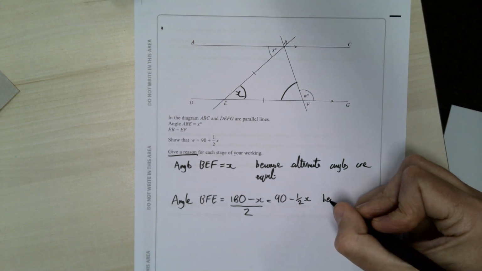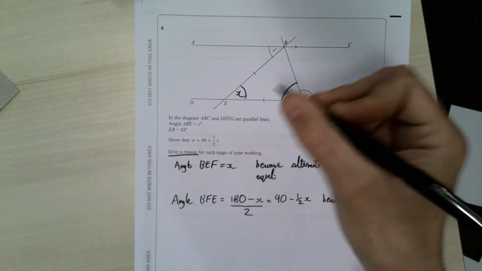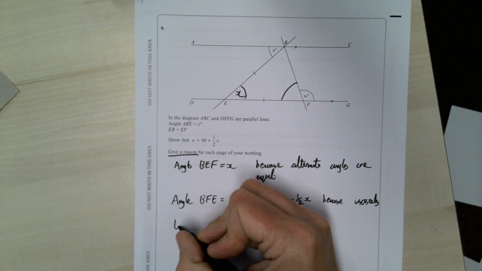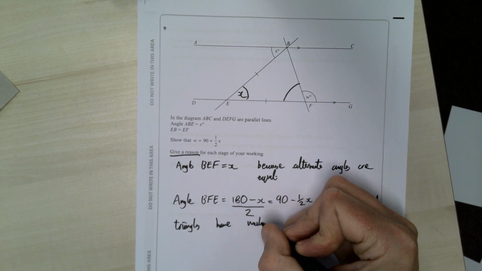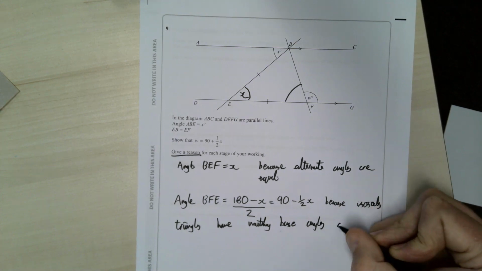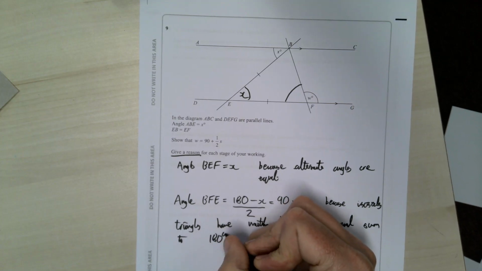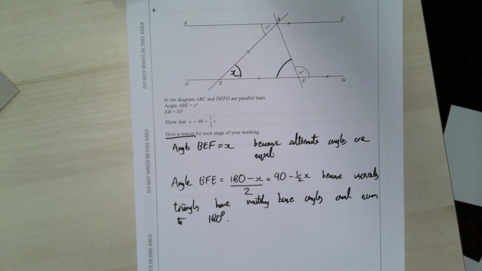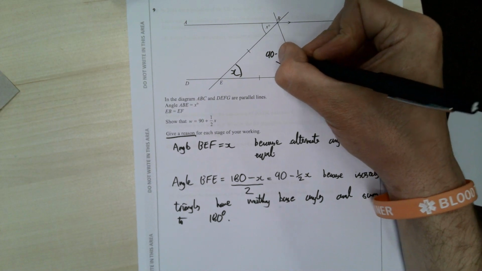Okay, and I can say that because it's isosceles, okay, because they told me it's an isosceles triangle because I've got two sides the same length. Isosceles triangles have matching base angles and sum to 180 degrees. Okay, so that's my job there. Okay, angle BFE, 180 take x over 2, it's 90 take a half x because isosceles triangles have matching base angles and sum to 180 degrees. Okay, so I now know what this is. This is 90 take a half x.